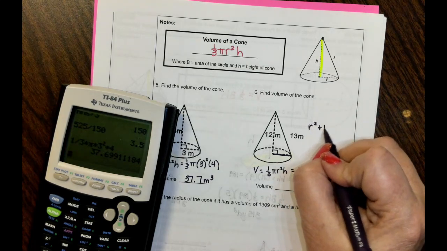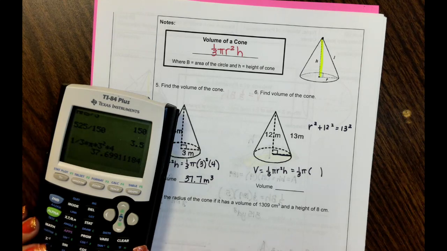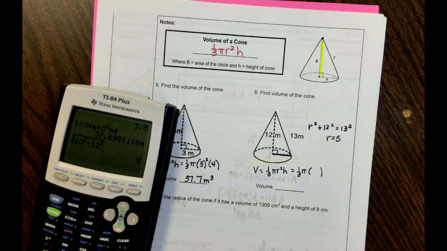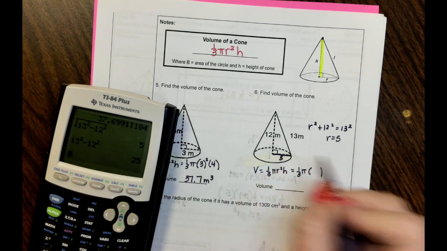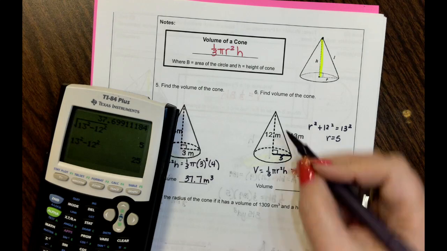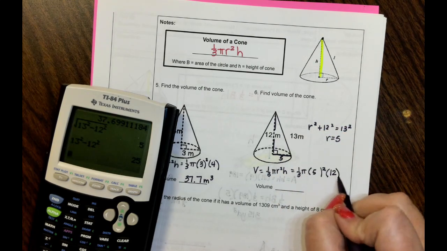If you need to do it in pieces, do 13 squared minus 12 squared, you get 25. Then you have to remember to take the square root of that. So we take the square root of 25 and we get 5. So the radius is 5. Now we have enough, so 5 squared times the height. We want the vertical height, not the slant height. We want h, not L. So we use 12. 1/3 pi r squared times h. Type that in on your calculator. You get 314.2 meters cubed.